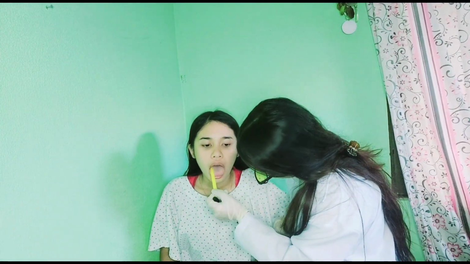The dorsal surface should be symmetrical and slightly rough, with a midline groove and small fissures. Can you please open your mouth and show your tongue? Okay. So the ventral surface should be smooth and pink with visible veins. Now we're going to use the gauze pad. So we're going to hold the patient's tongue to one side and palpate the floor of the mouth.